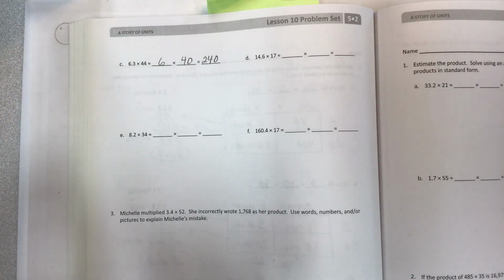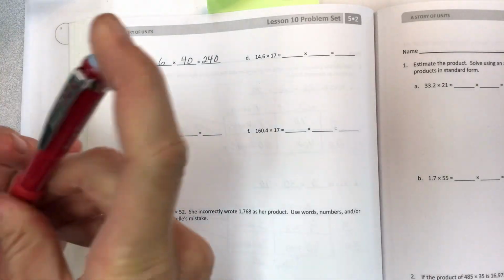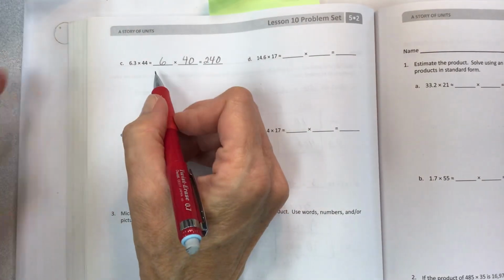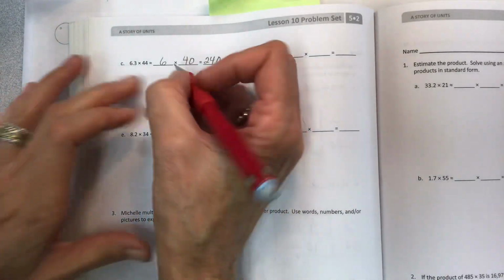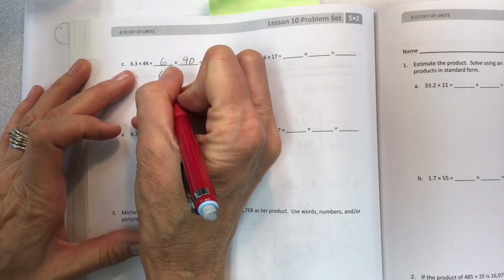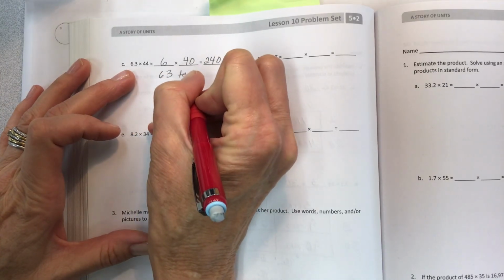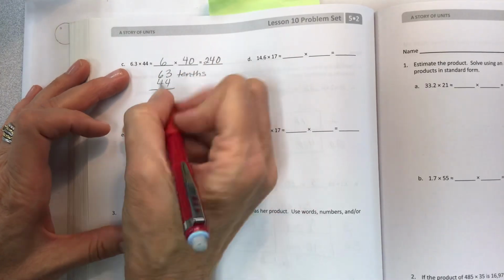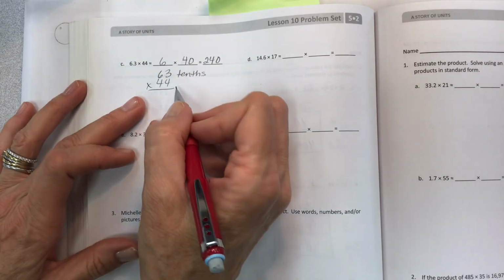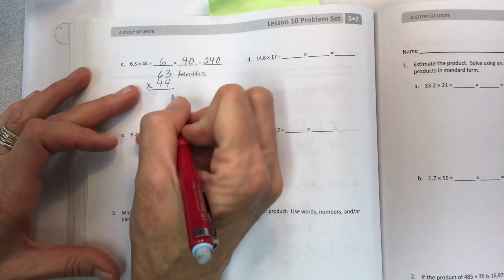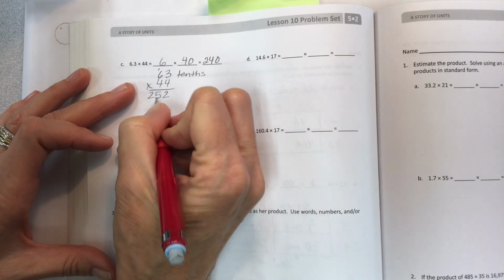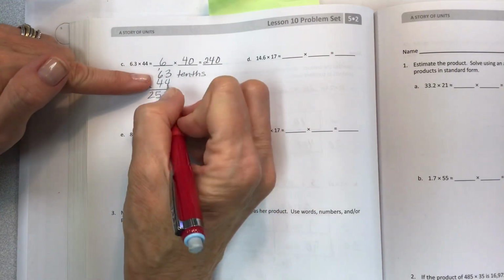And then we have the standard algorithm. Now, they haven't done it for you. I hope I have some lead in here. Good. They haven't set it up for you, so you can do it either way, but just remember to label it in unit form. 63 tenths times 44. And we're not multiplying the rounded answers. We're multiplying the actual. So 4 times 3 is 12. Carry the 1. 4 times 6, 24. Plus 1 is 25. Don't put any decimals in.